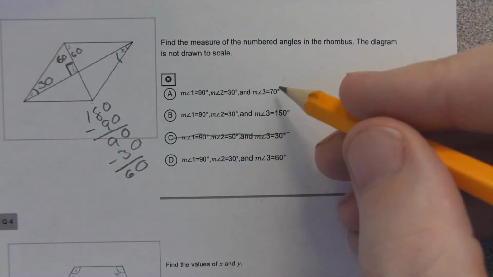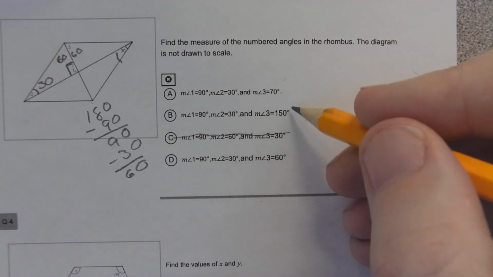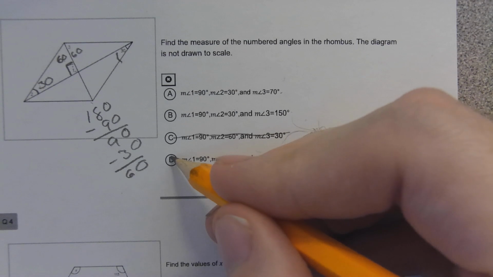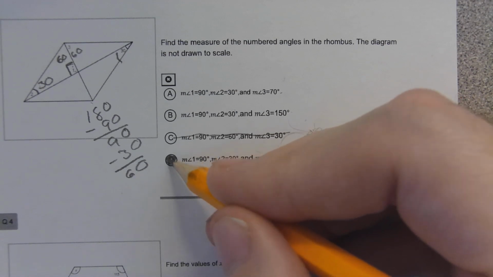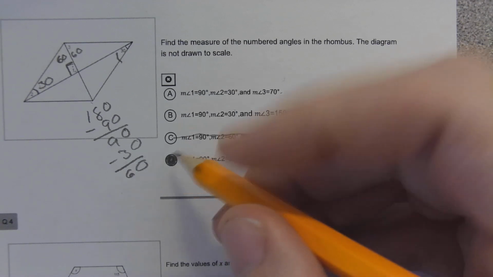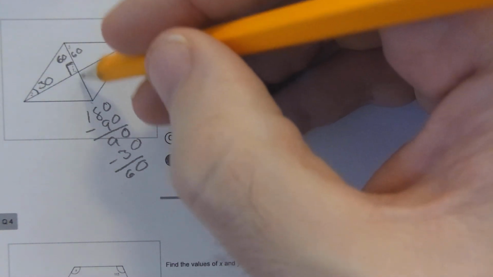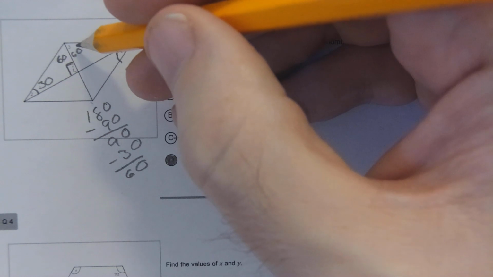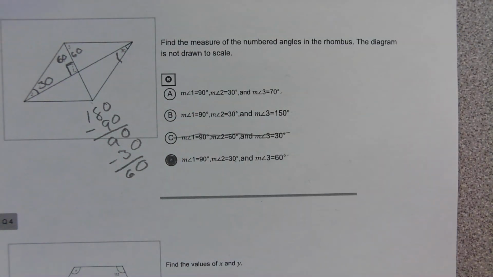So angle 3 is 60. 70, 150, and 60. So D. Because remember, this is a bisector of the angle. So whatever one side is, the other side has to be also. Okay.